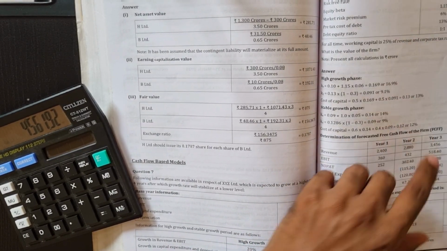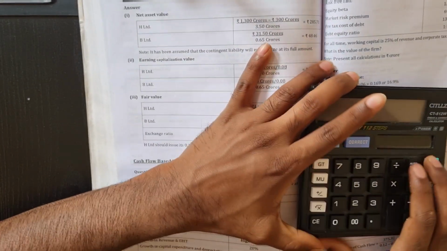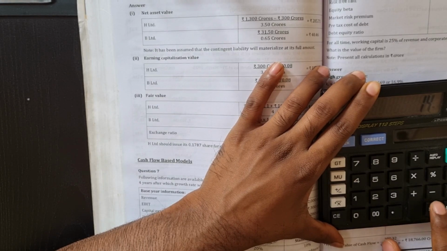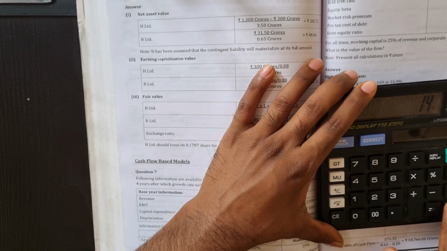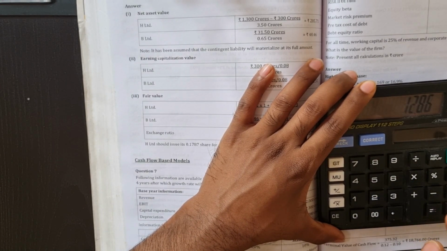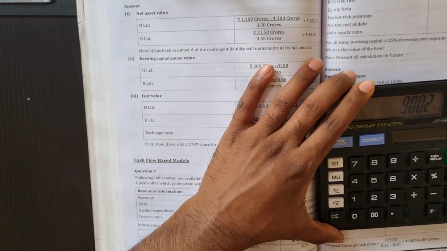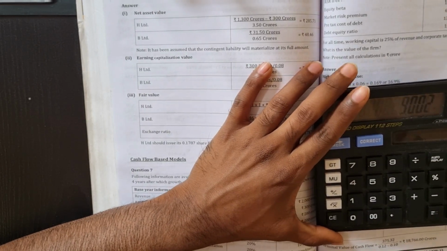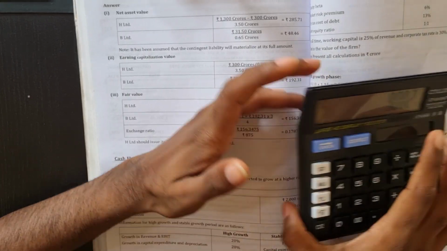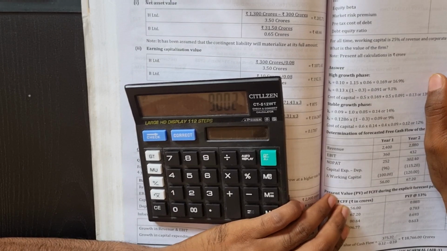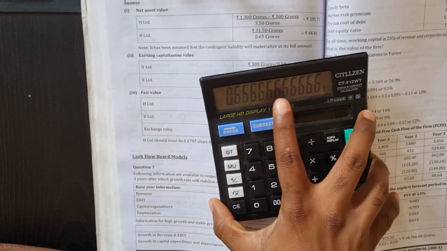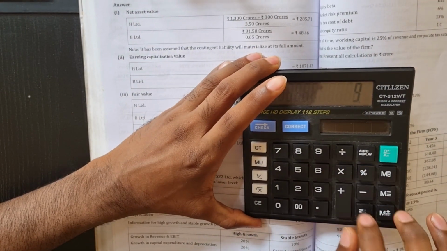And for the stable growth, how much was the KE? KE will be equity beta 1 into 5 plus 9. So this is my KE. Now my pre-tax cost of debt is 12.86. 12.86 into 0.7, so 9.002 is my after-tax cost of debt. Now the debt to equity ratio is 2/3, which means your debt is 2/3 of equity, that is, your debt is 66%, into 9%.